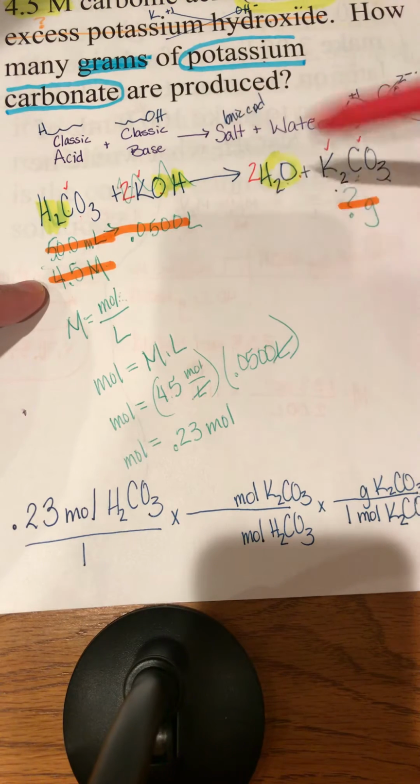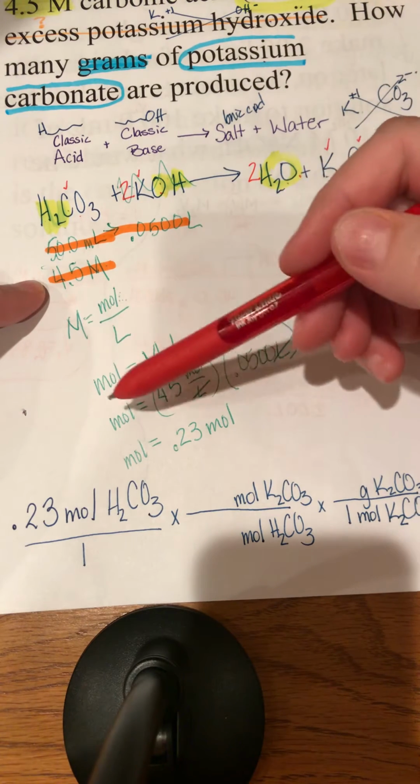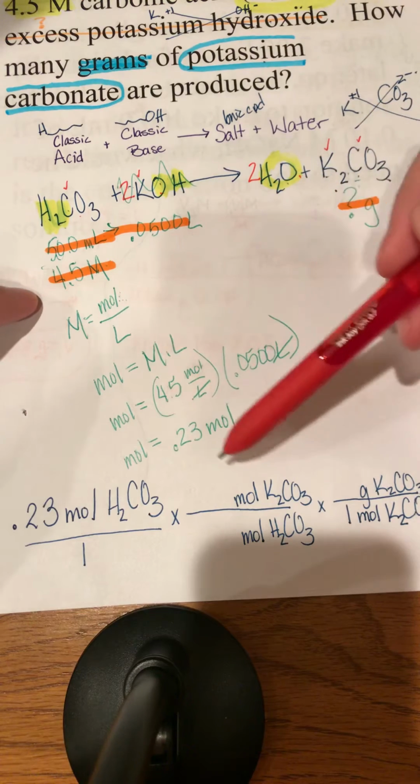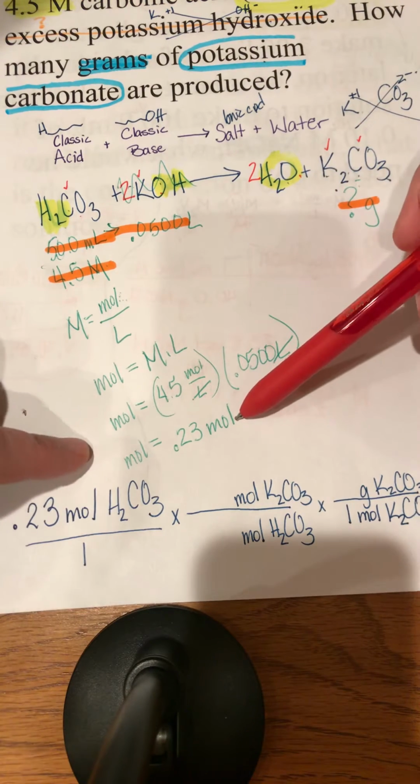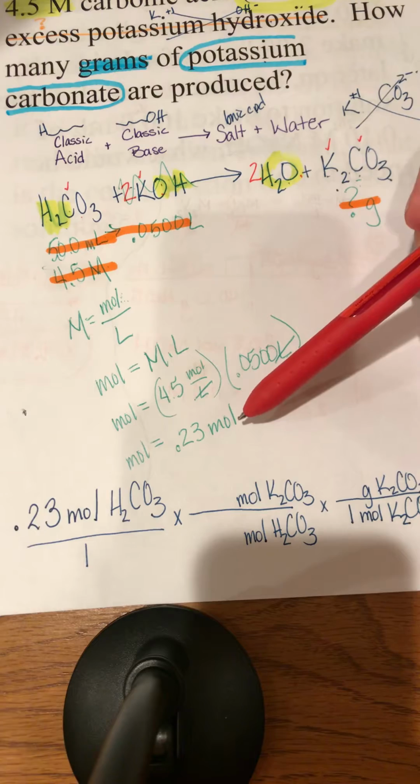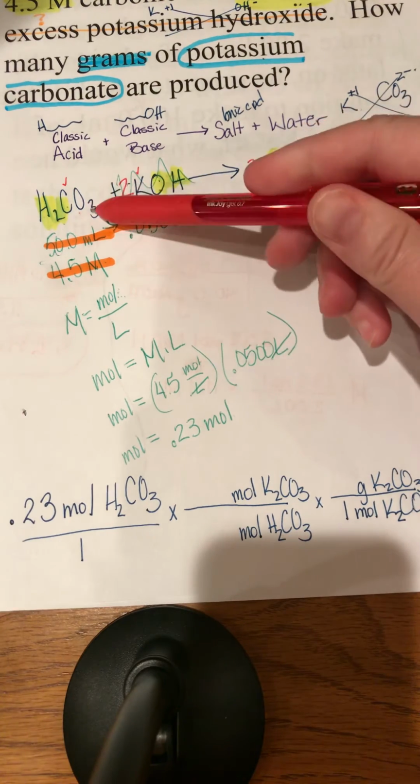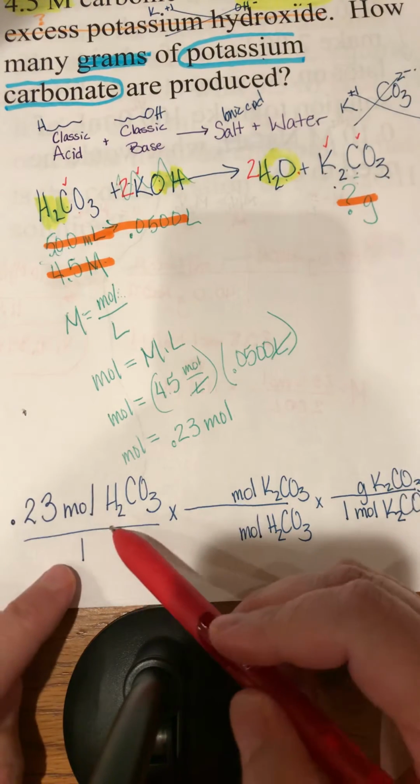I cannot go from molarity to grams. I need to convert it to moles, which is what this sideways crooked writing is doing. And that's what we did in our last video. We found out that there's 0.23 moles of carbonic acid. So that brings me down to the bottom here.